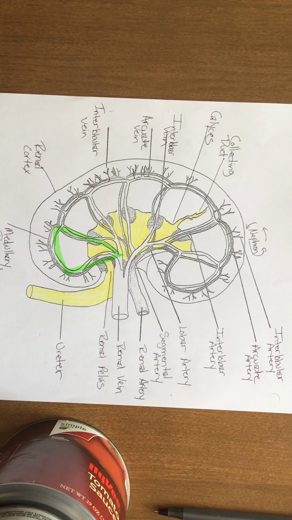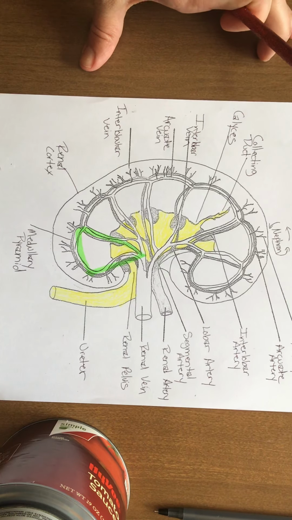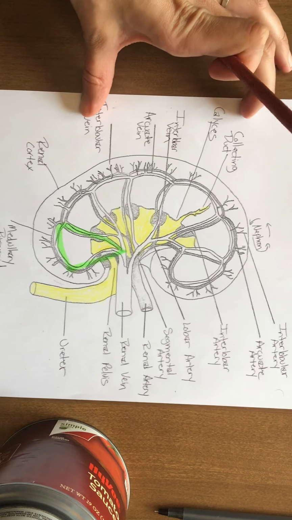So what I would do is I would pause it right here and write down everything that is on here because I labeled all the lines for you. We're going to talk about some of them and I'll go through the other ones before we talk about everything. This one down here, which doesn't fit, that's medullary pyramid, and I'll talk about that in just a minute too.